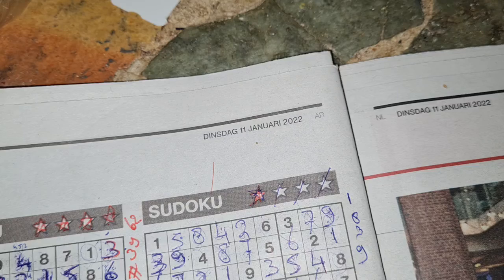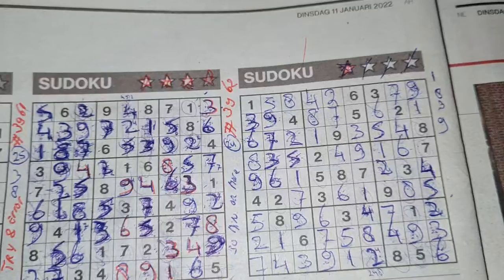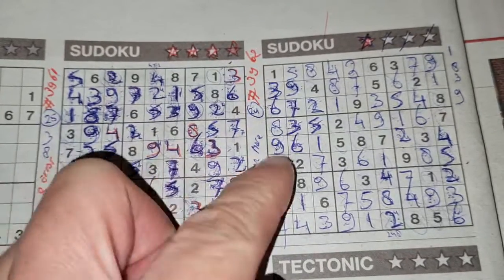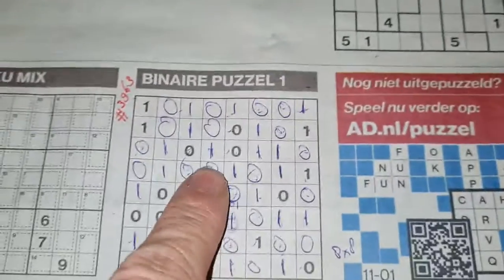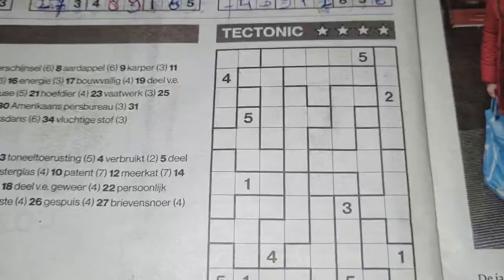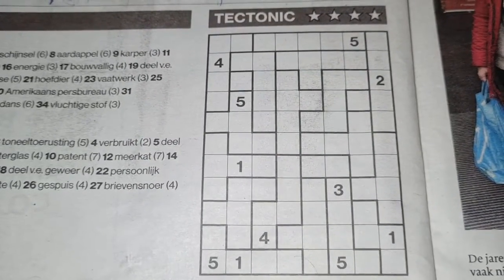And in this additional, we have 9 puzzles, and I won't do them all. Only 5 of them, half of them I will solve. I've already solved 3 puzzles: the Sudoku with 3 stars and the 4 stars, and the binary. And there are 2 puzzles left: the Killer Sudoku and the Tectonic with 4 stars. And it's time for the 4 stars Tectonic.